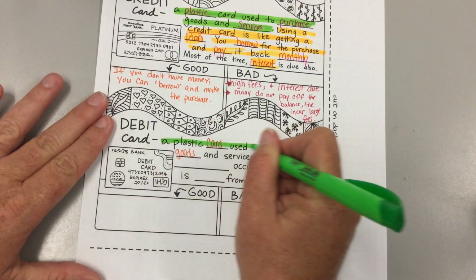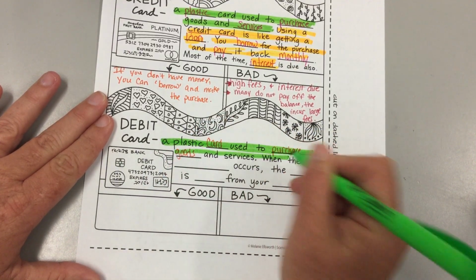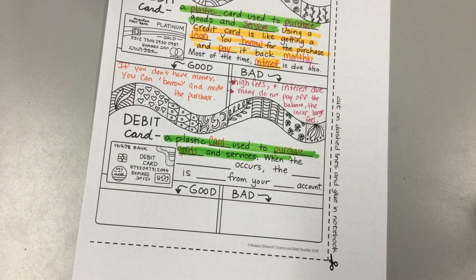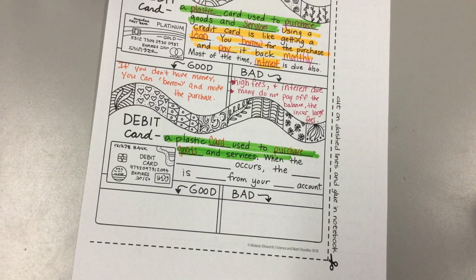I'm going to highlight this one green, because these are the same things, right? We're going to compare and contrast. A debit card and a credit card are both plastic cards that I can use to buy goods or services. I can buy stuff with it or do services with it. Those are both the same thing.